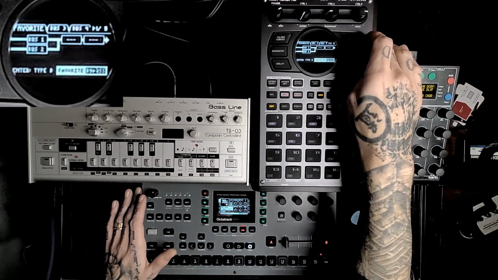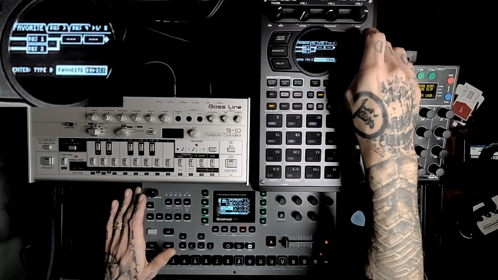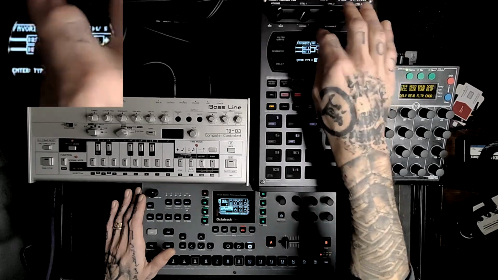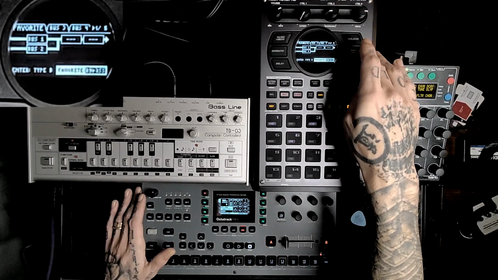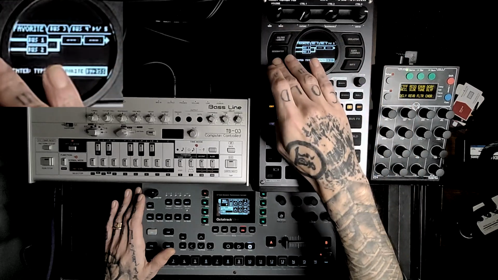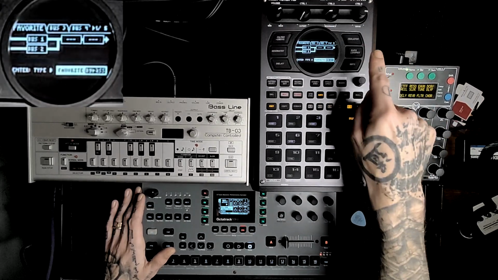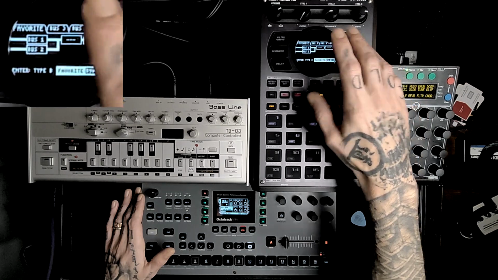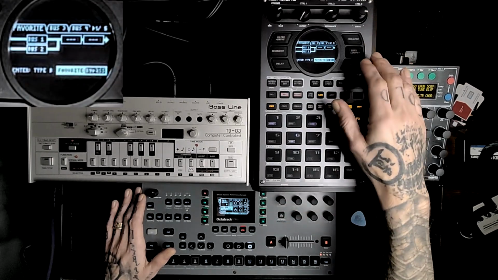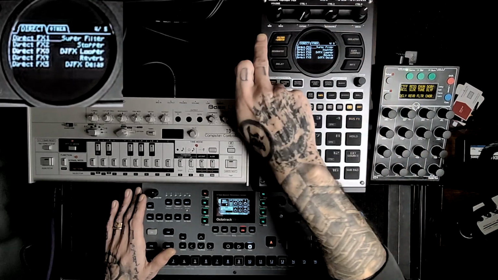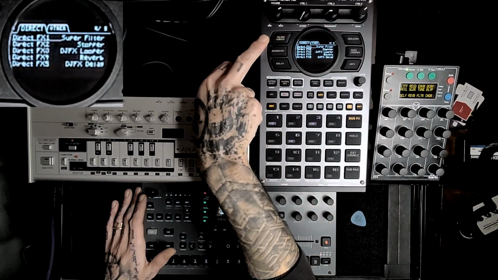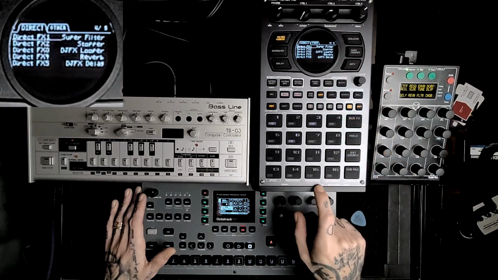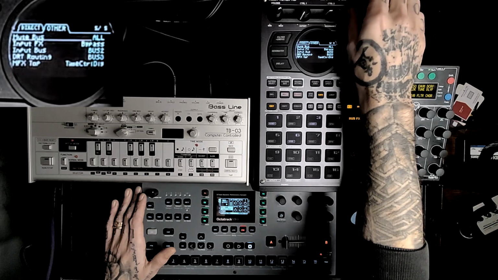You don't have an easy way to change the effects on the fly on buses 1 and 2, only on the last one, so it's not so convenient. Every time you want to change the effect on bus 1 or bus 2, you have to go in the effect settings.